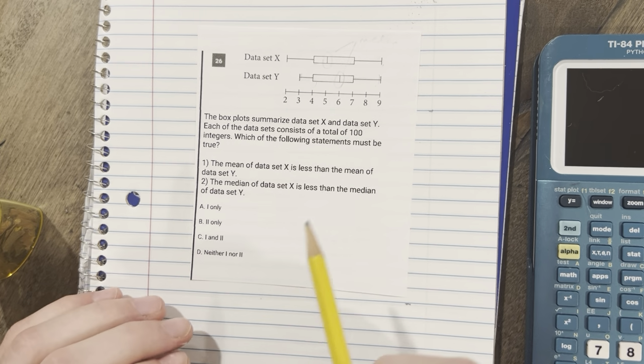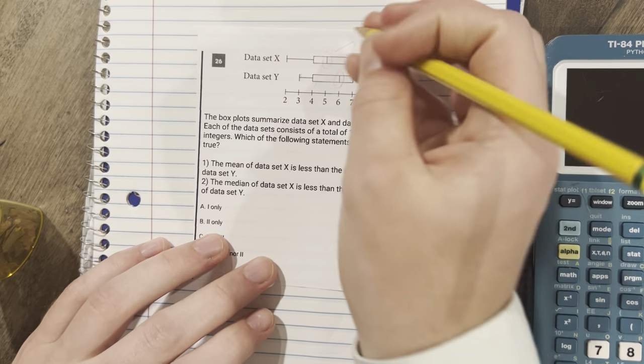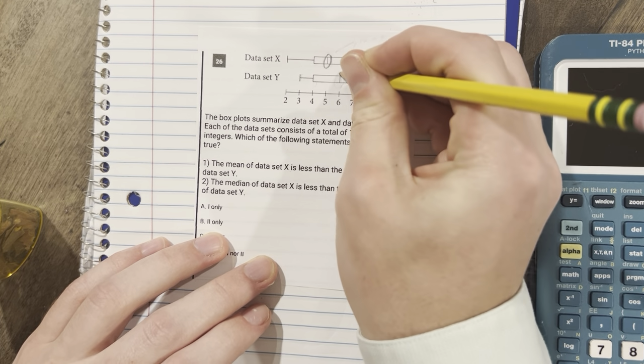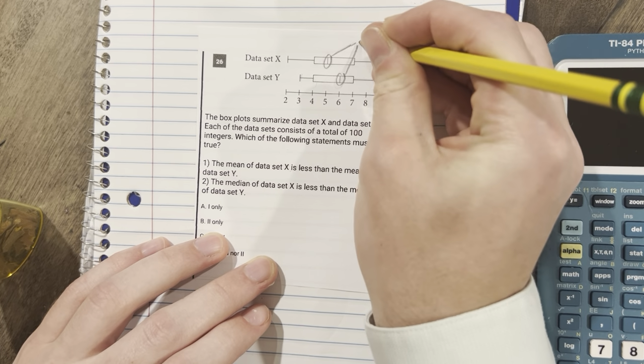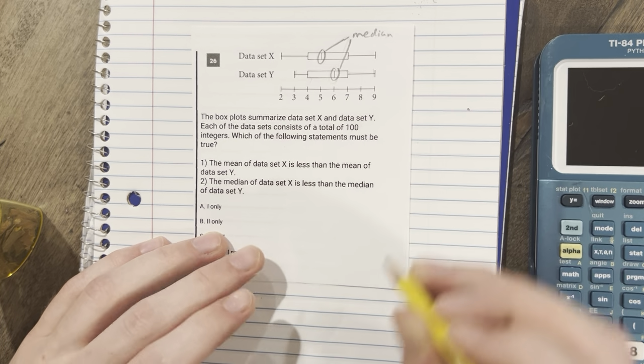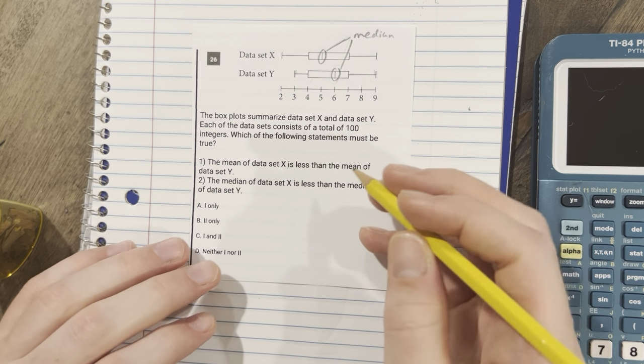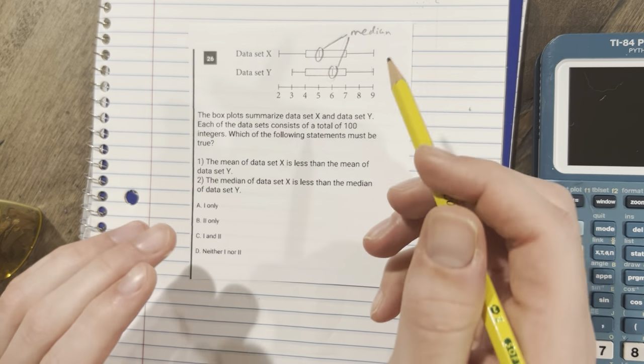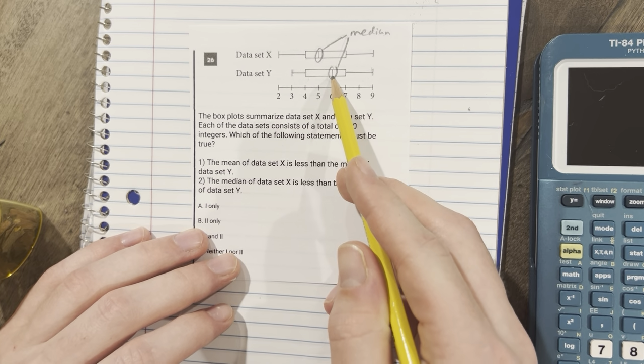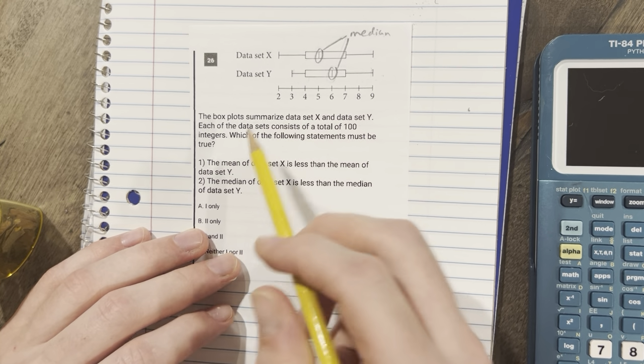Okay, so let's look at our box and whisker plot. Let's make sure we understand all the components. So first of all, in the middle here, we have, of each of them, aptly named, the median. If we have the numbers 1, 2, 3, 4, and 5, the median is 3. If we have the numbers 2, 3, and 4, our median is again 3. If we have numbers like 1, 7, and 10, the median is 7.